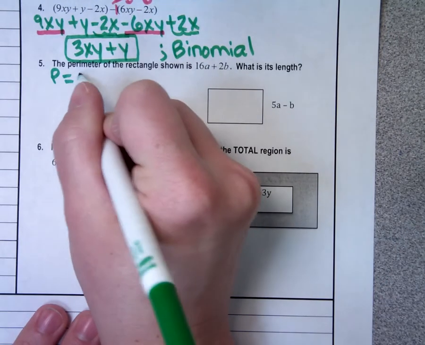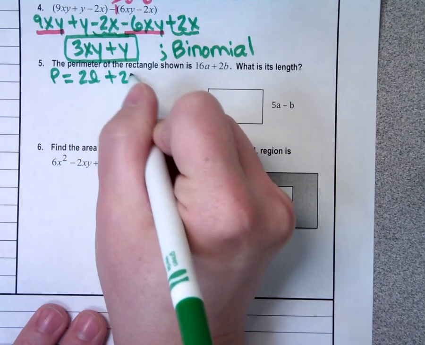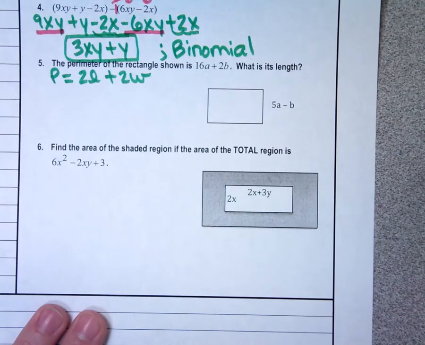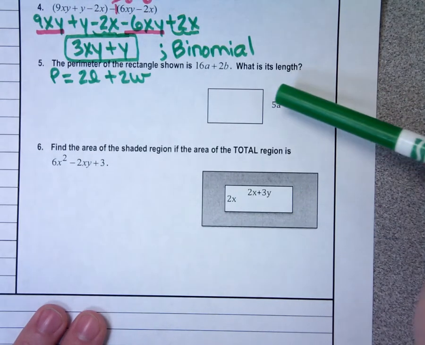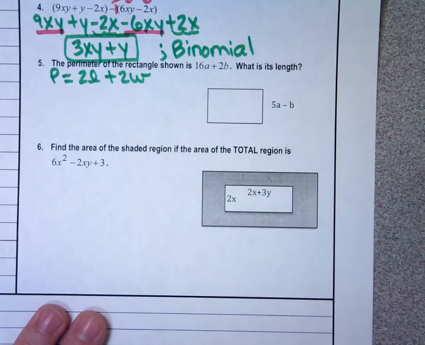Or I could use the formula 2 times the length plus 2 times the width. I know a lot of you, when you're finding perimeter, just add this plus this plus this plus this, which is fine. I'm not saying you can't do that. I just want to practice the formula.